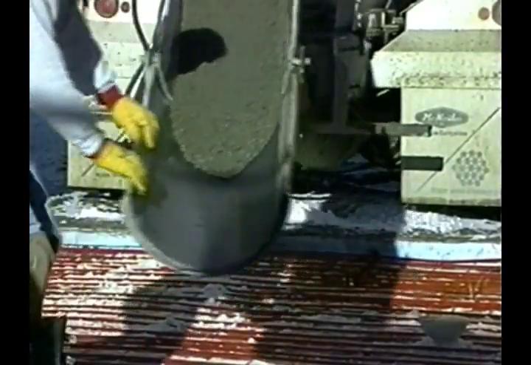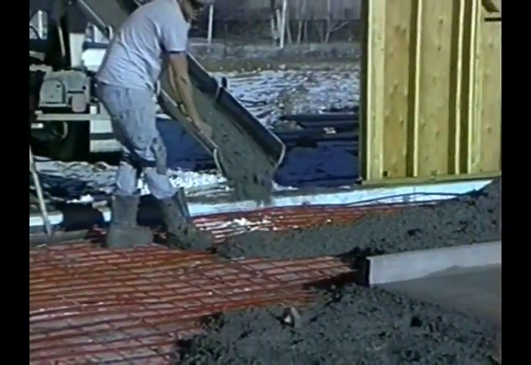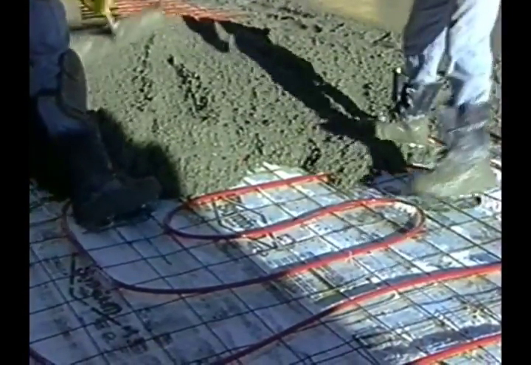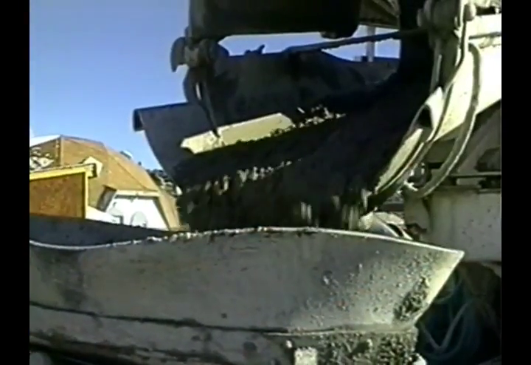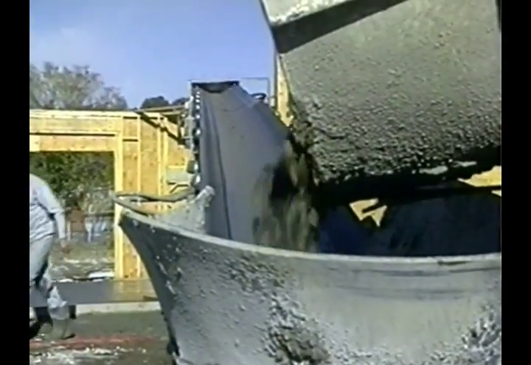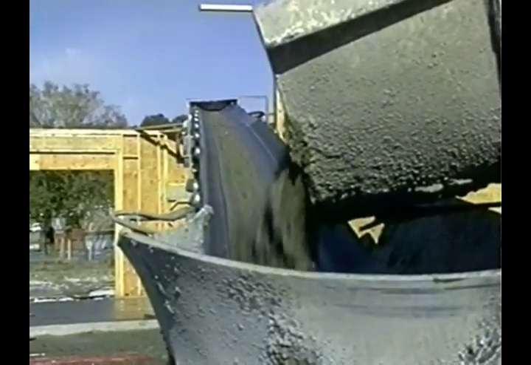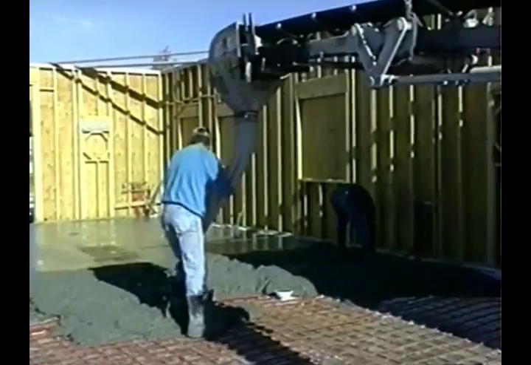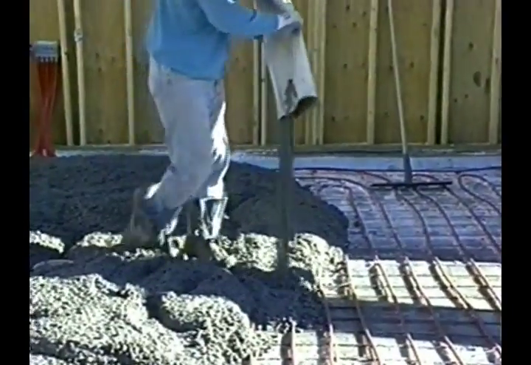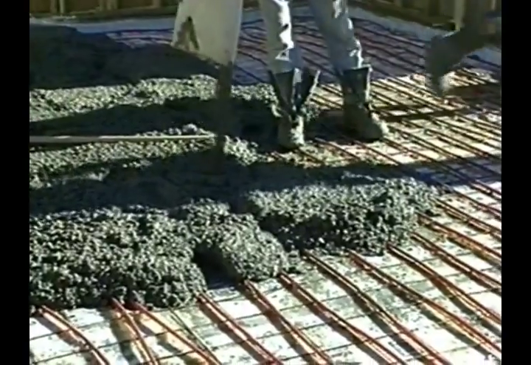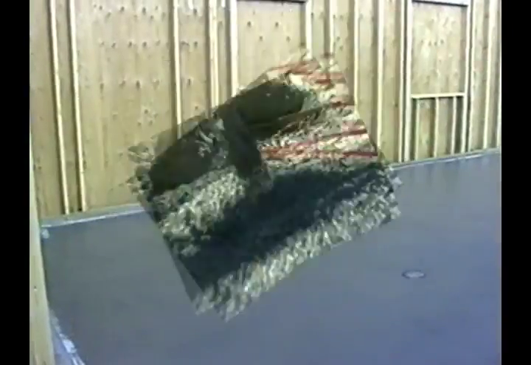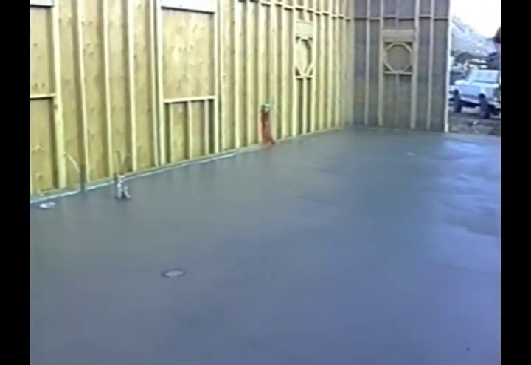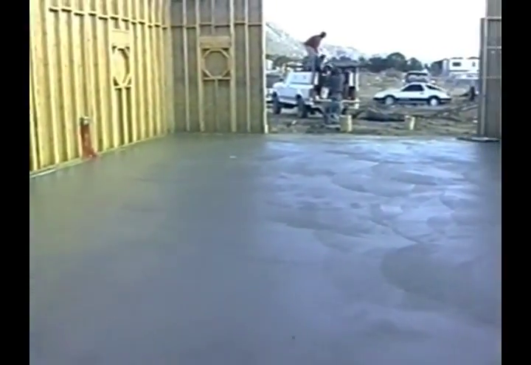When pouring the concrete, care should be taken that the tube is not damaged. It's best that the tubing be raised to the center of the concrete slab pour. This can be done by lifting the wire mesh if necessary. If a leak does exist, it'll be easy to spot. Remember, you have 60 pounds of pressure in that tubing. Once the concrete is leveled and set, your in-floor heat distribution system is complete.